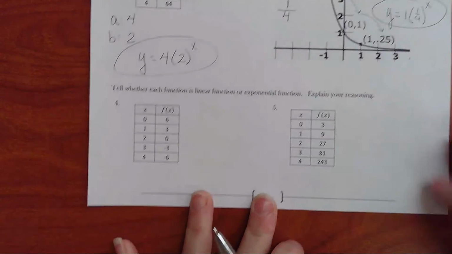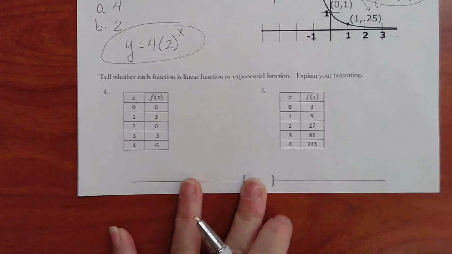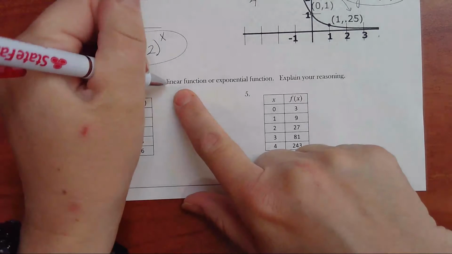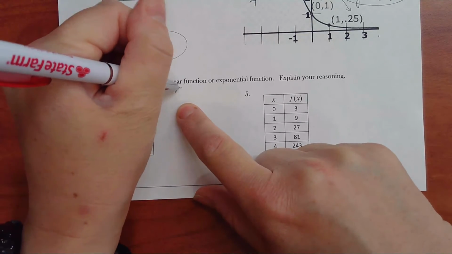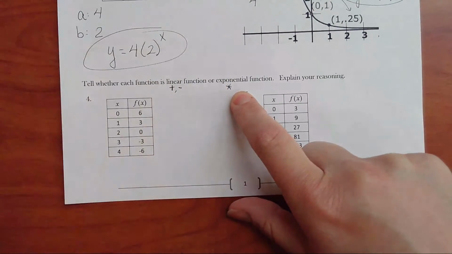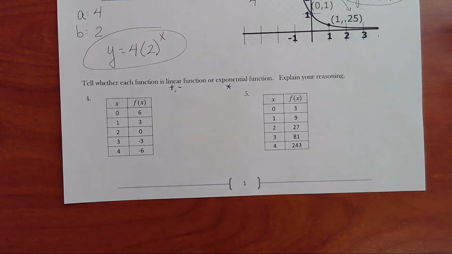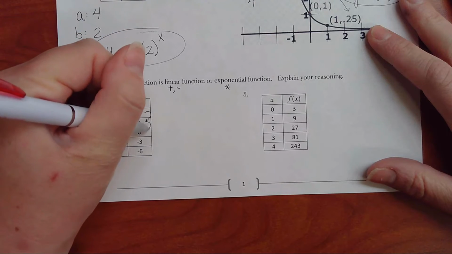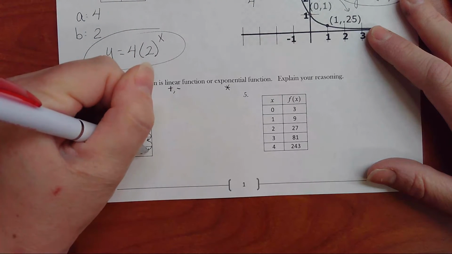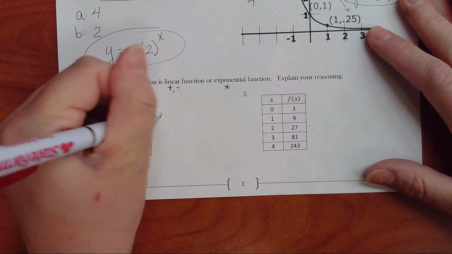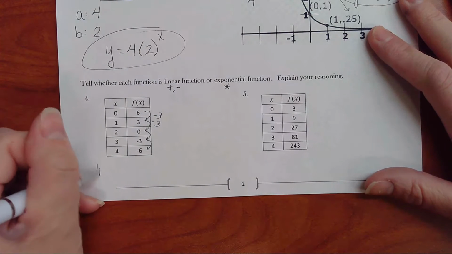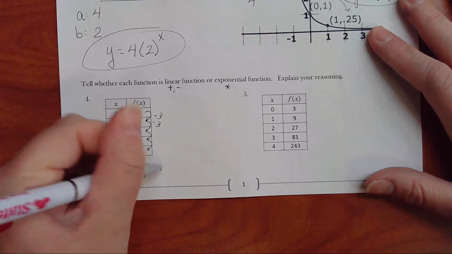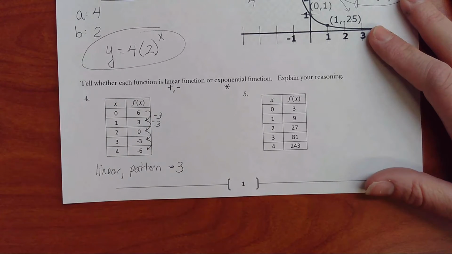4 and 5, is this linear or exponential? And then explain your reasoning. It's all going to be based on the pattern. Linear means that your pattern is plus or minus. Exponential means that your pattern is multiplication. That's really it. So if we take a look at number 4, to go from 6 to 3, 3 to 0, 0 to -3, -3 to -6, we are subtracting 3 each time. So this is linear, and the reason why is because the pattern is -3 or subtract 3.